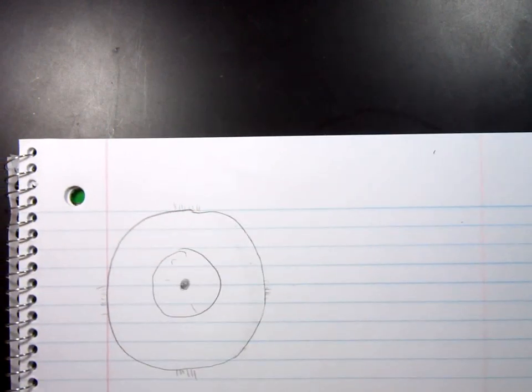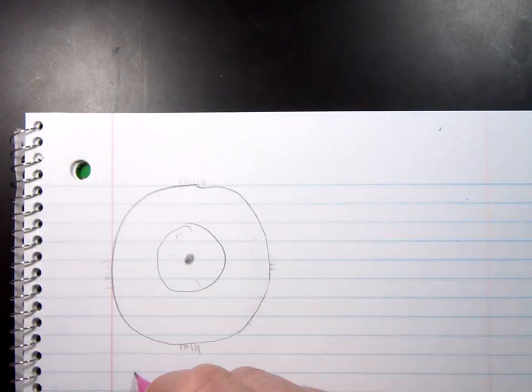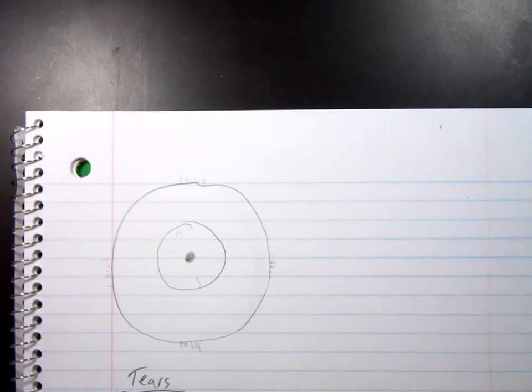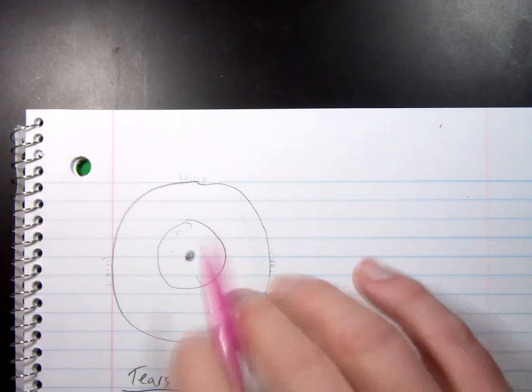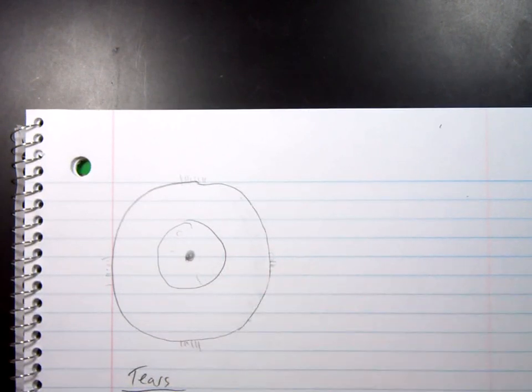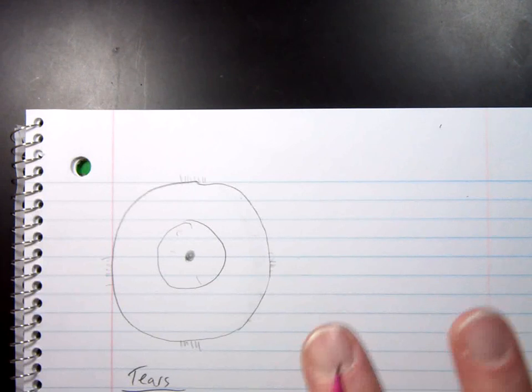A lot of people think, so I'm going to write down here where we should have a little bit of room, tears, okay? A lot of people think that tears are produced by tear ducts, and they are not produced by tear ducts. Just like the air in your air ducts in your house is not generated by the ducts. The ducts, their only job is to carry that to where it's going.